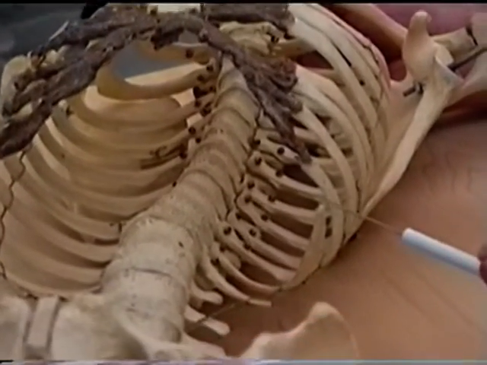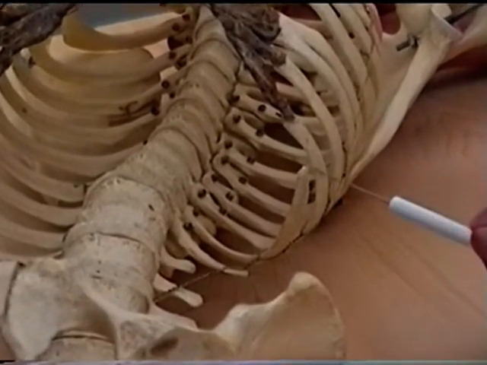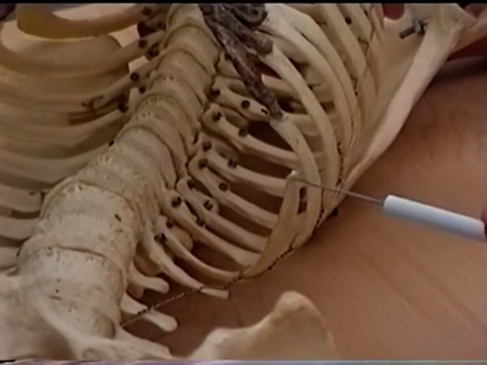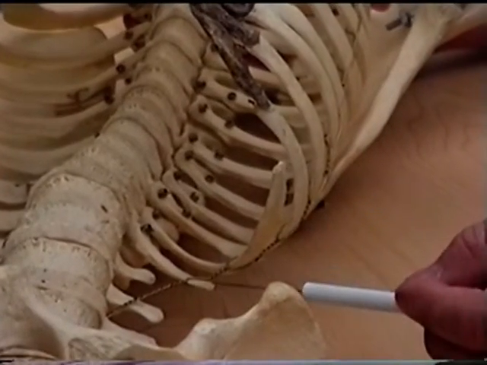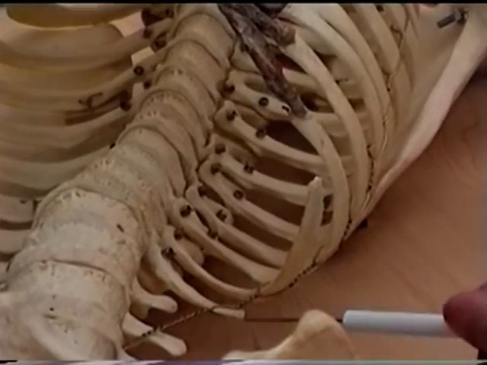Now your last 2 ribs actually have no anterior attachment at all. So your last 2 false ribs are referred to as floating ribs because they have no costal cartilage associated with them. And notice that they taper too. And these bottom 2 ribs are largely designed to protect your kidney posteriorly.